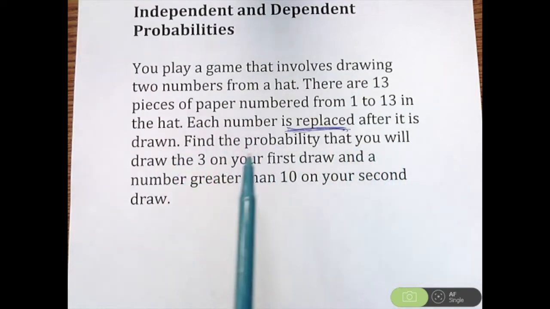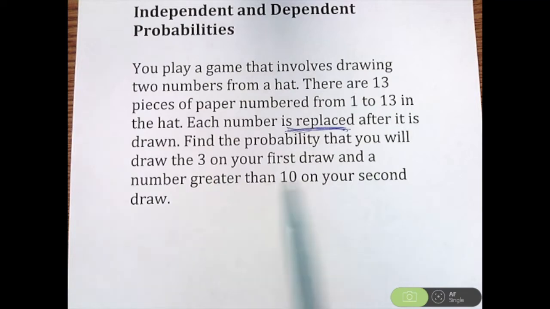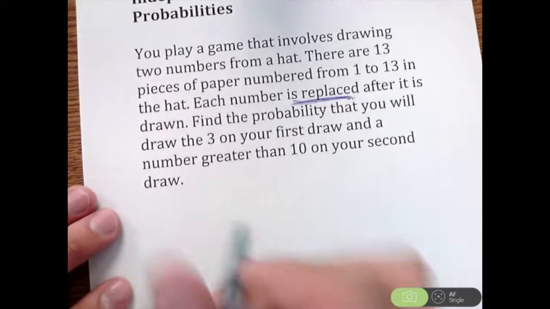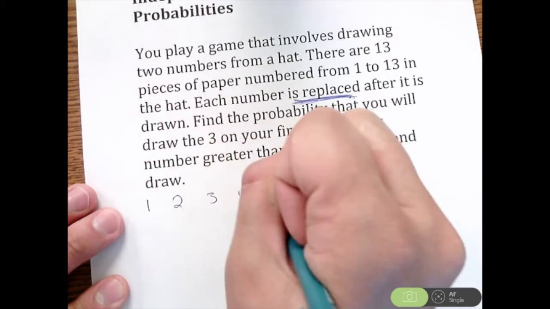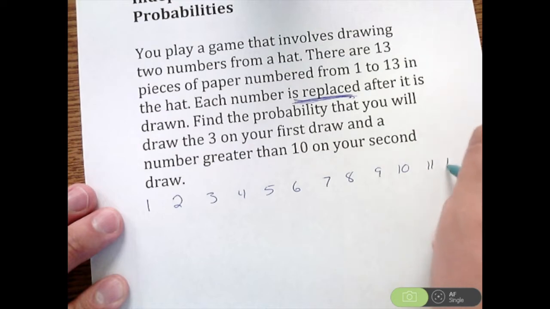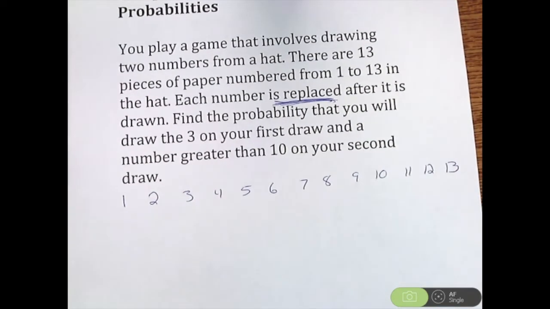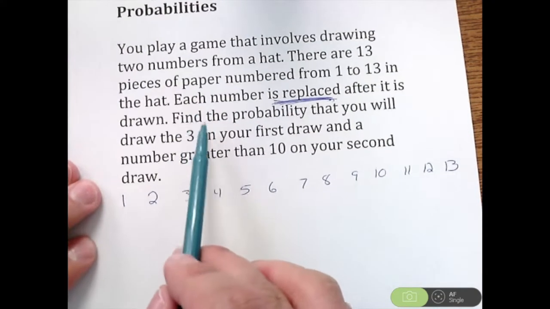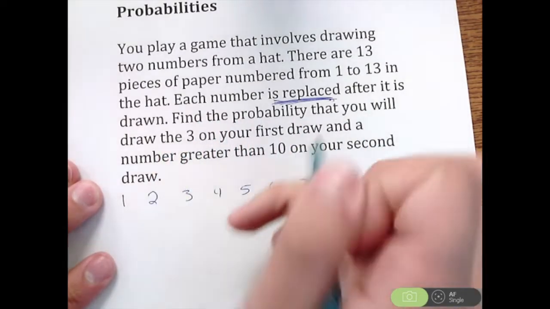Find the probability that you will draw a 3 on your first draw and a number greater than 10 on your second draw. So first thing, I'm a little bit more visual, so I'm going to write out 1, 2, 3, 4, 5, 6, 7, 8, 9, 10, 11, 12, 13. So I have 13 different options. So that's what my sample space looks like. So the first thing it says is find the probability that you will draw a 3 on your first draw.